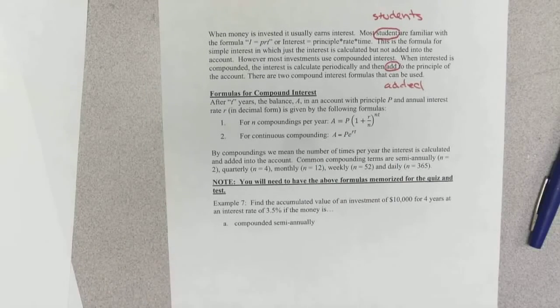By compoundings, we mean the number of times the interest is calculated and added into the account. Common compounding terms are semi-annually, n equals 2, quarterly, n equals 4, monthly, n equals 12, weekly, n equals 52, daily, n equals 365. Note, you will need to have the above formulas memorized for the quiz and test.